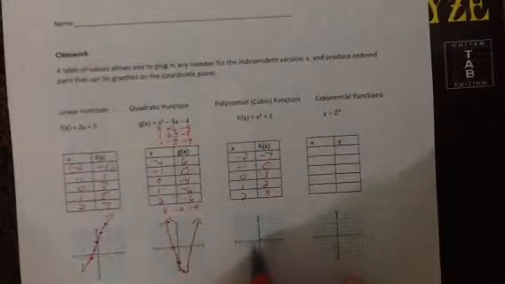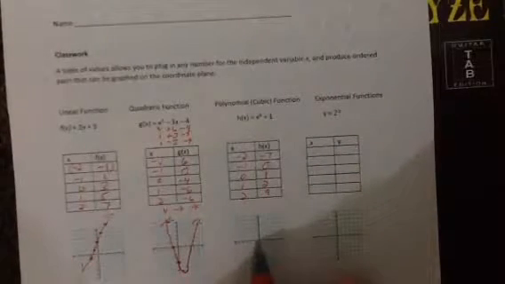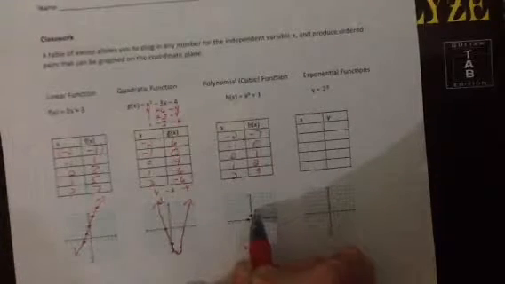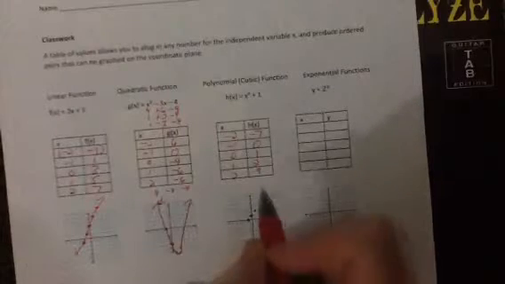Now I have ordered pairs, -2, -7, left 2, down 7. -1, 0, left 1, and stay there. 0, 1, go up 1. 1, 2, you go to the right 1 and up 2. And 2, 9, you'd go to the right 2 and up 9, way up here. So you can see the snake shape that this cubic function makes. Okay?